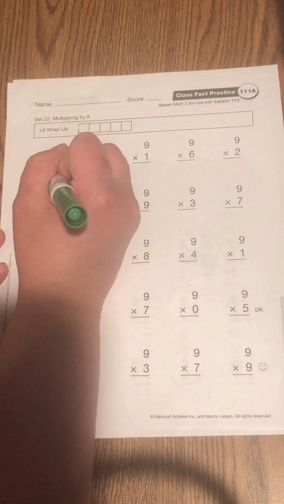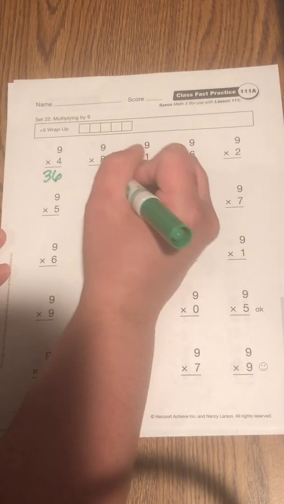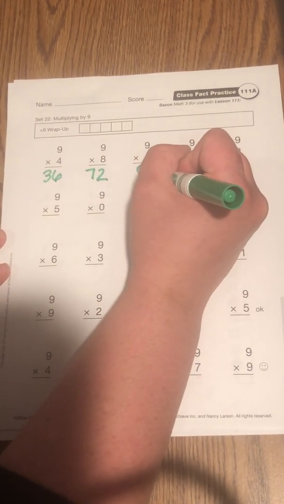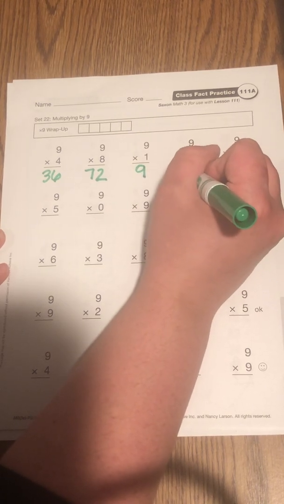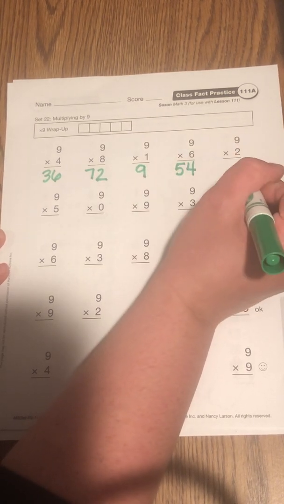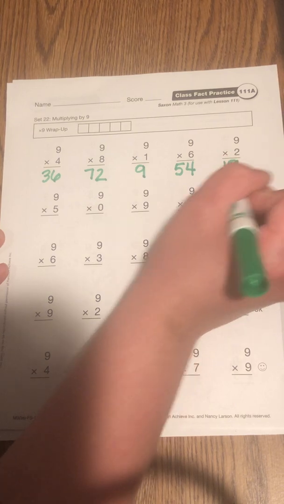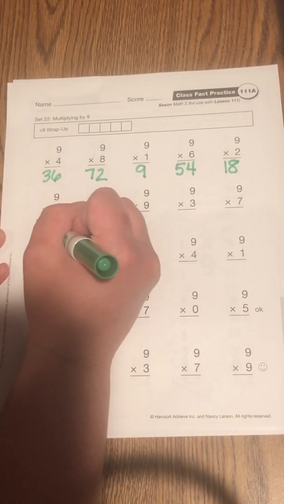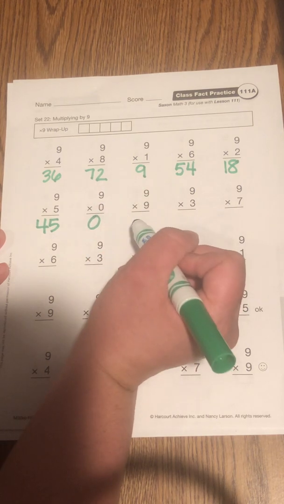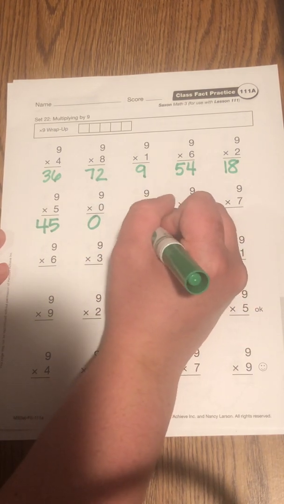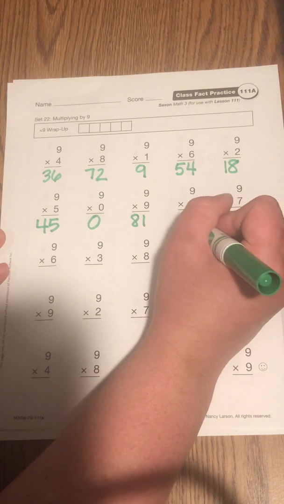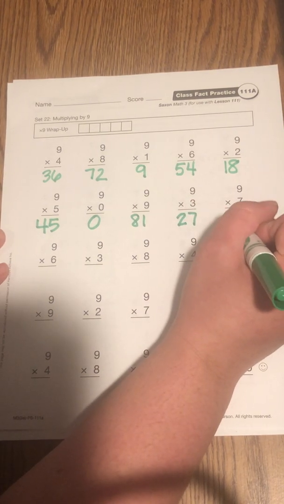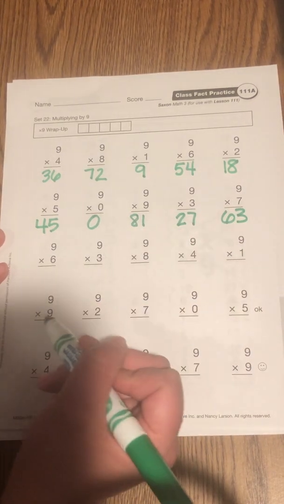9 times 4 is 36. 9 times 8 is 72. 9 times 1 is 9. 9 times 6 is 54. 9 times 2 is 18. 9 times 5 is 45. 9 times 0 is 0. 9 times 9 is 81. 9 times 3 is 27. 9 times 7 is 63.